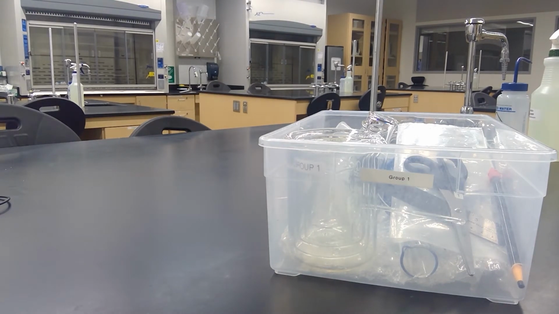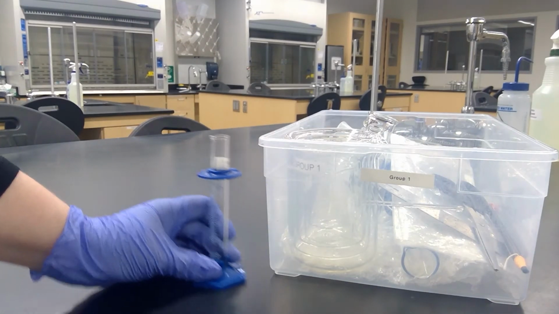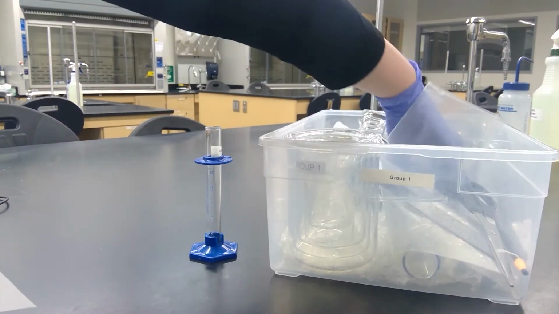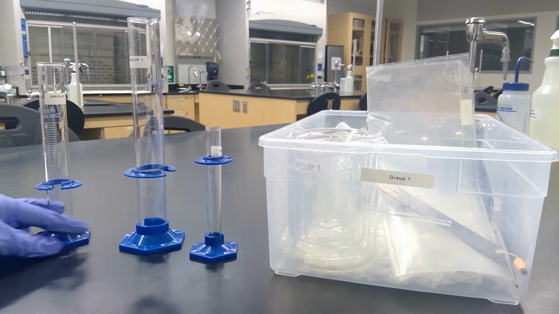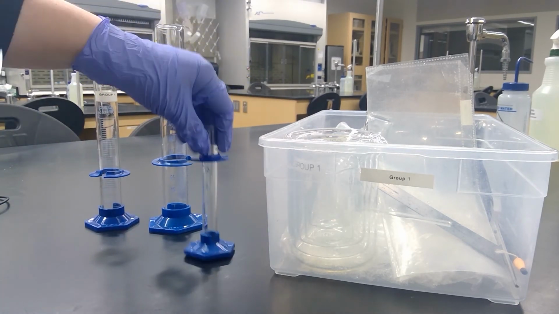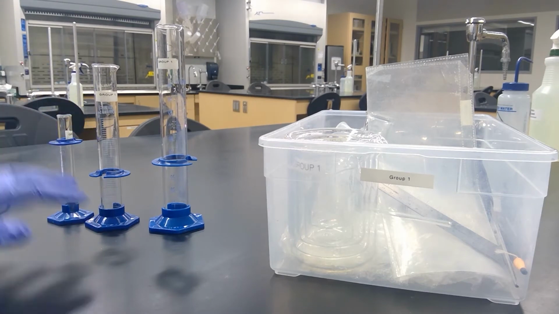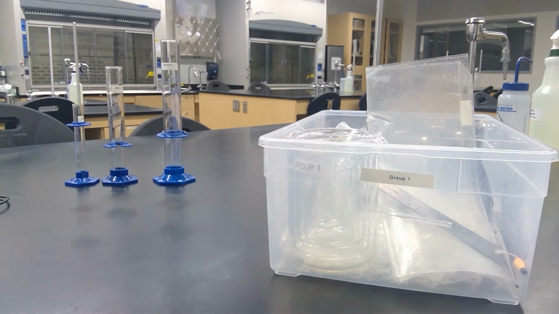So you should have 3 graduated cylinders. So these are graduated cylinders. You have a 100 ml, 50 ml, and 10 ml graduated cylinder. Put that back here. Next is beakers.